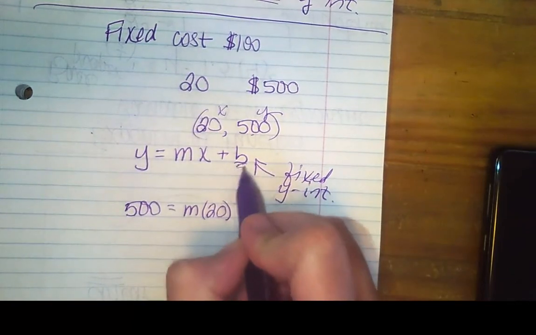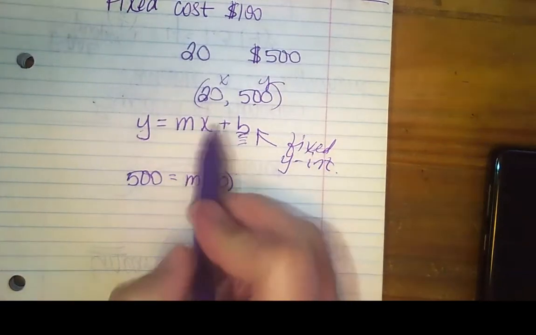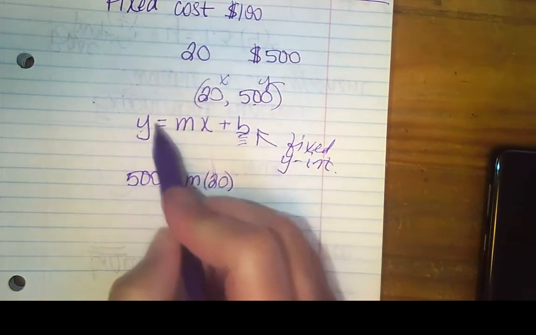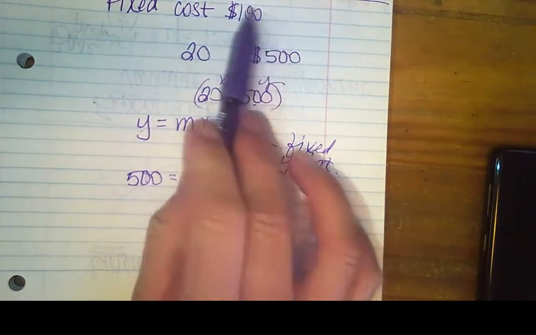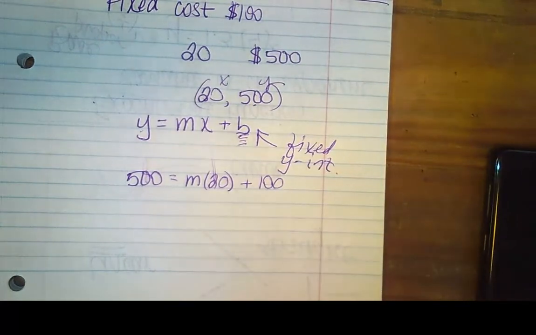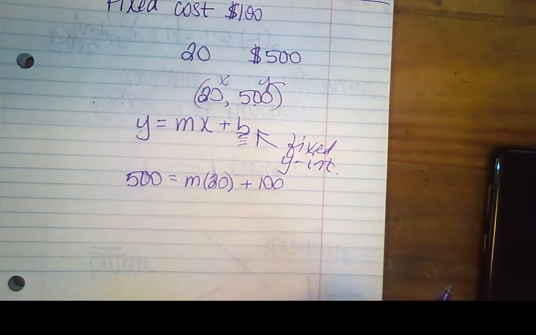So this is the y-intercept. This is y-coordinates, okay? So if I shove in a 20 for my x, I'm going to get an answer of 500. Well, what do I know about my fixed cost? I don't care what anything else is. That's going to be 100. Okay, so now how do I solve this? Because I want to find my linear cost function.